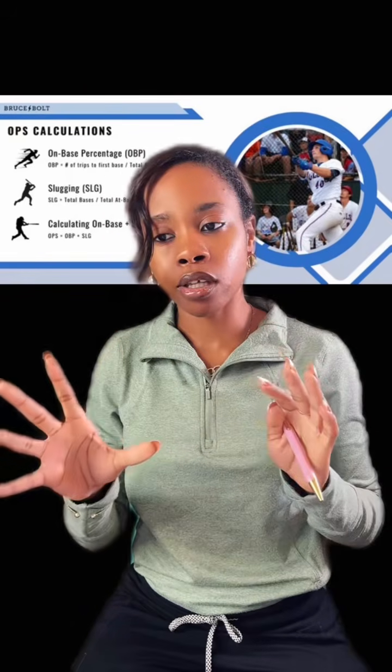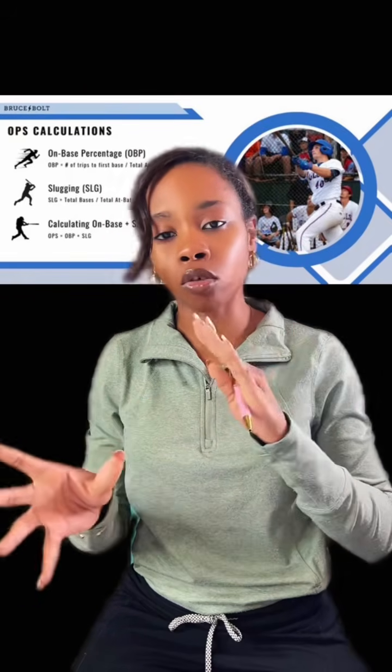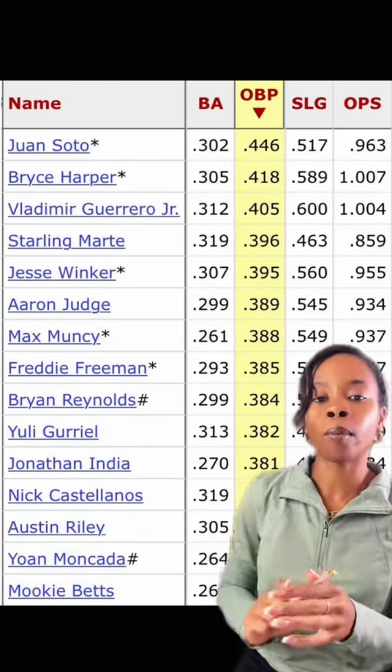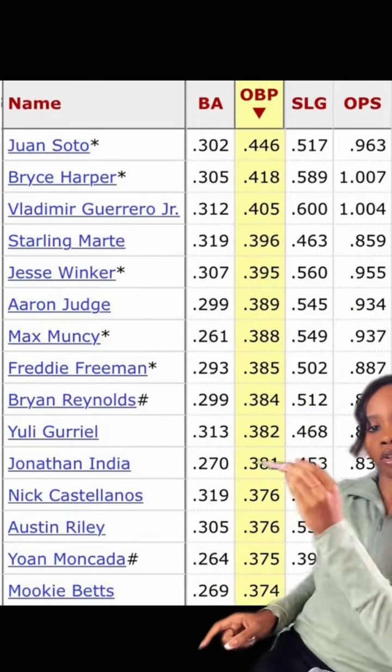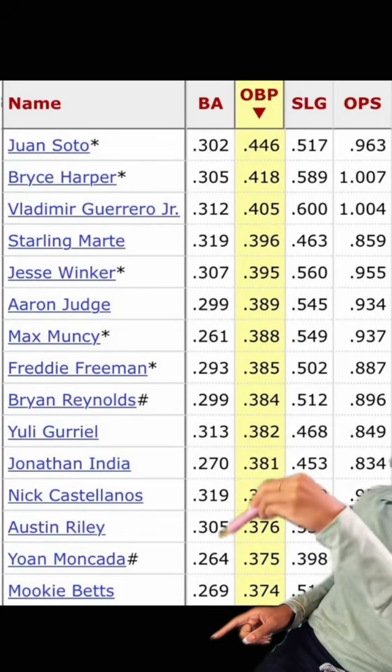The average is somewhere around roughly .320 to .340. Anything above that is good, and anything below that means they're not reaching base that often. So this is from 2021. This is the OBP, slugging, and OPS leaders here in 2021, and these are their scores.